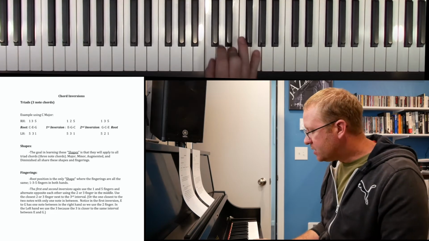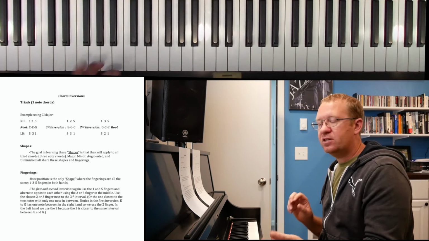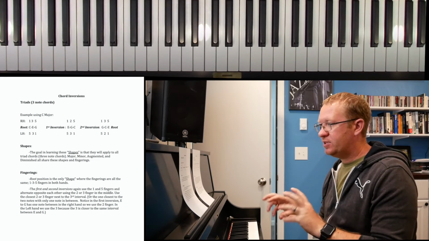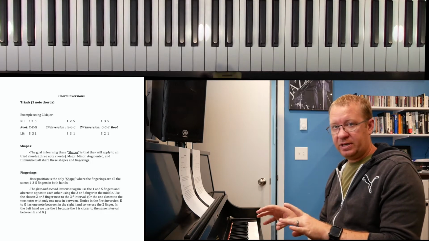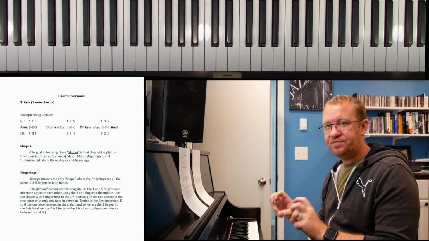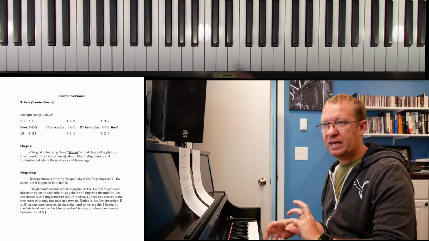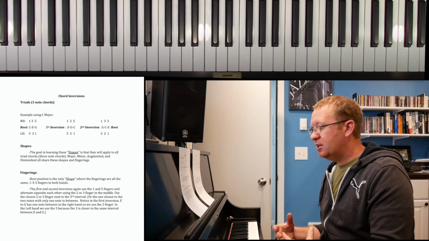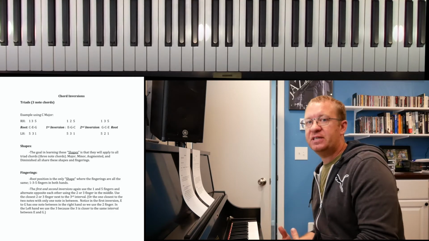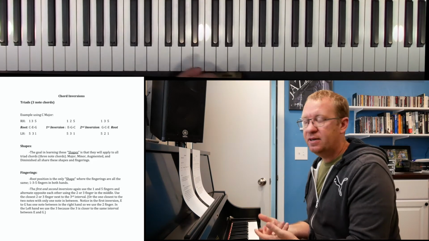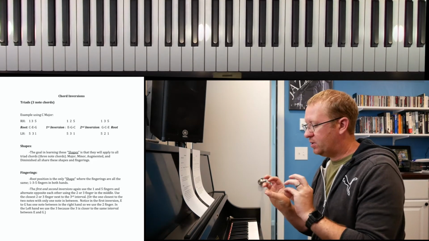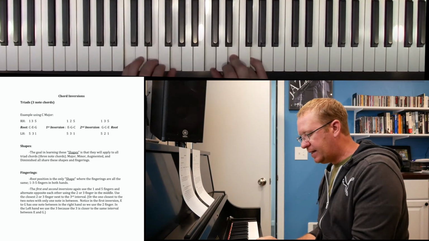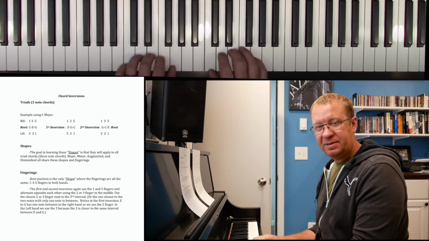Fingering-wise, and this goes for both hands, you're always using the outside fingers, thumbs and pinkies, and for these three-note chords it's going to be a 2 or a 3 in the middle. The more advanced you get and the more chords you play, some of these fingerings will shift depending on the tune. But these basic foundational fingerings are what you want to build into your muscle memory: thumb, pinky, and a 2 or 3. Hands together, I'm playing 1, 3, 5, basically skipping.